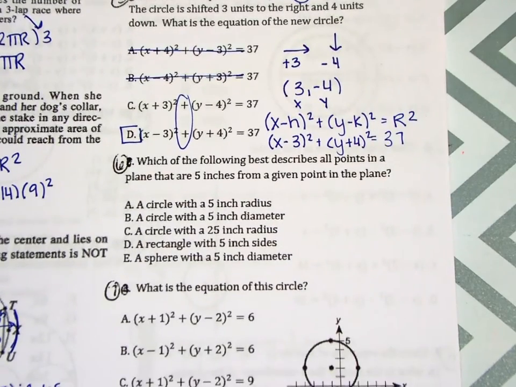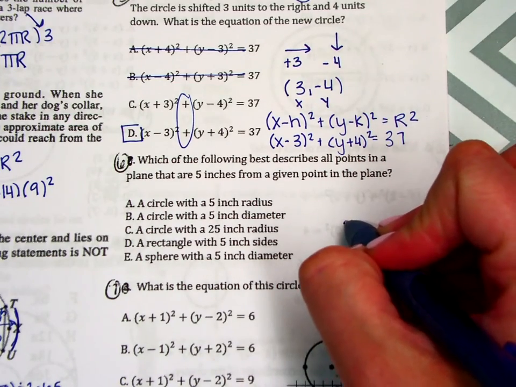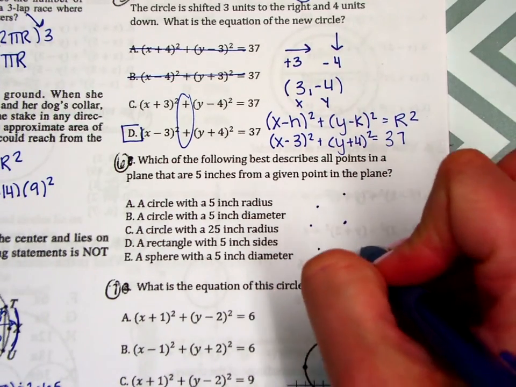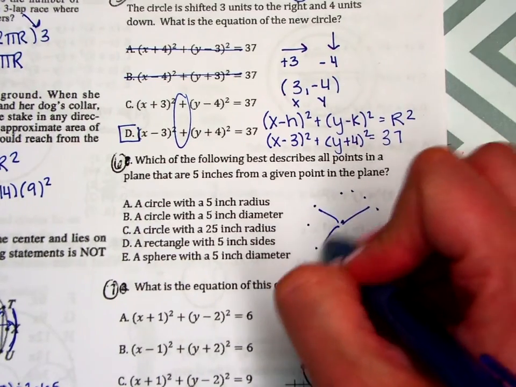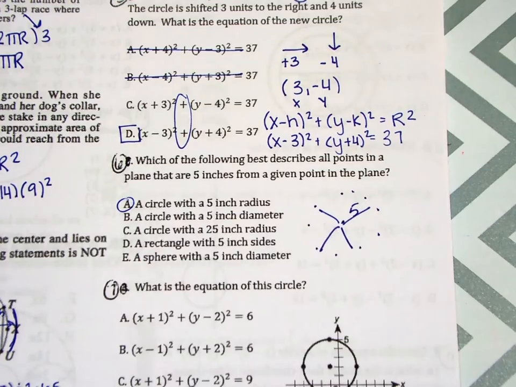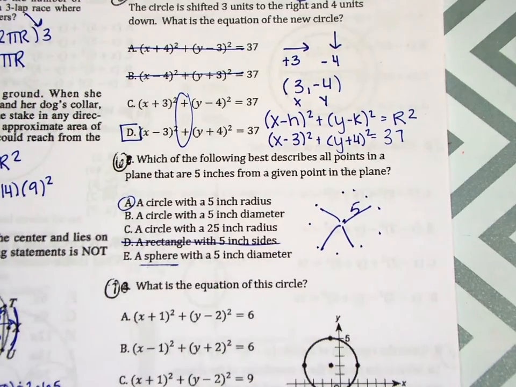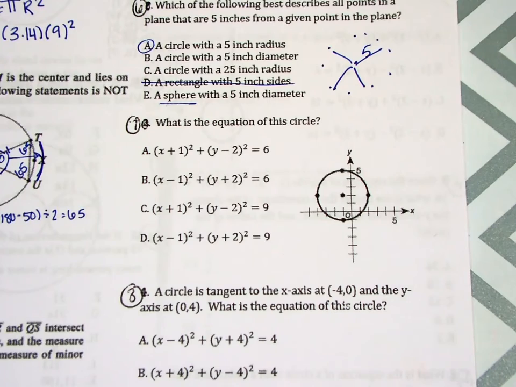Number 6, which of the following best describes the plane? We've got a point that's 5 inches from a given point. Basically what that means is you've got all these points around and they are all equal distance. They're all 5. Well, that's created a circle with radius 5. If it was a 3-dimensional plane, it would be a sphere. It's definitely not a rectangle because that's not a thing. It's circles is what it's creating.